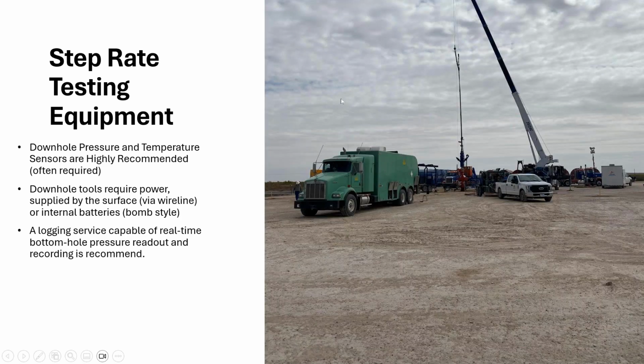And then this is our logging truck. We highly recommend that downhole pressure and temperature are recorded with backups. But that comes with a couple of caveats. Downhole tools require power, and that can be provided via the wireline or internal batteries, which most people call bomb-style pressure bombs. But we recommend also a real-time readout of the bottom hole pressure, and that is only possible with wireline-connected tools. So anytime a logging service is capable of providing real-time bottom hole pressure, we recommend taking that option.